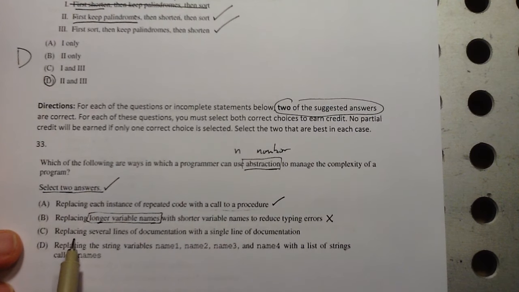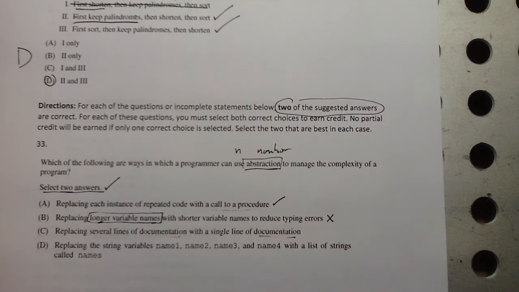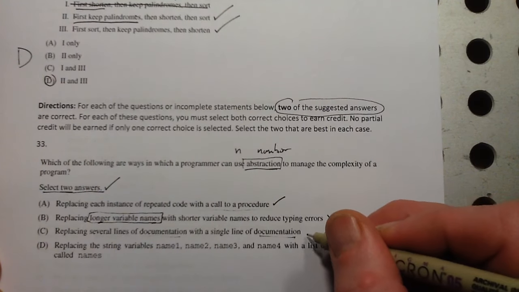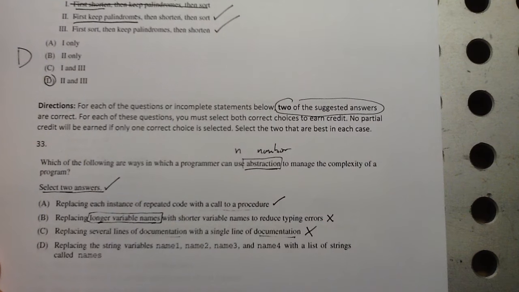What if you're replacing several lines of documentation with a single line of documentation? Documentation is like comments in your code. So if you replace a bunch of documentation with a single line, that's not really helping to manage complexity. That's just making your descriptions of what your code does shorter, which could be a bad thing. So that does not seem right.